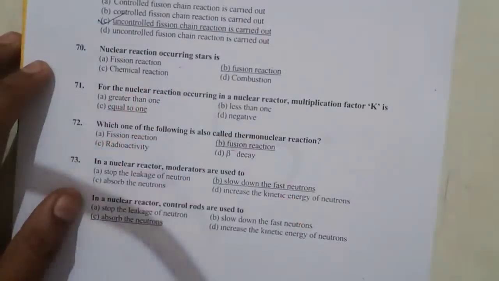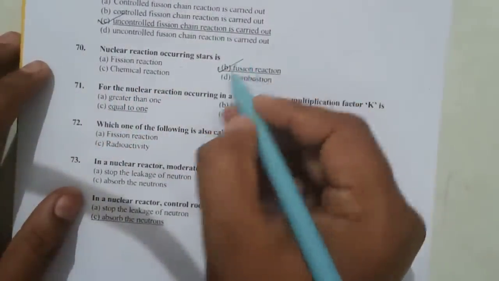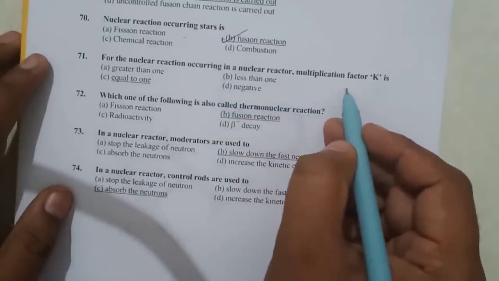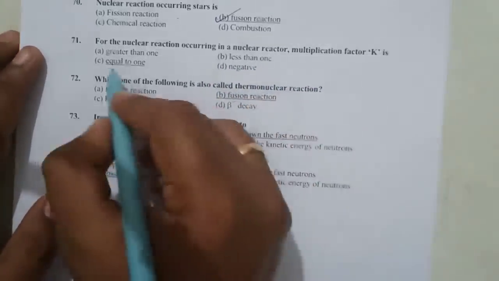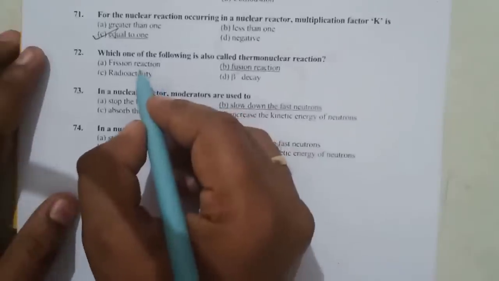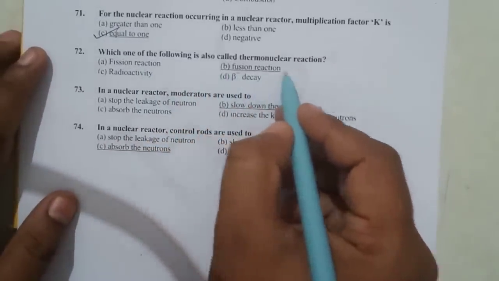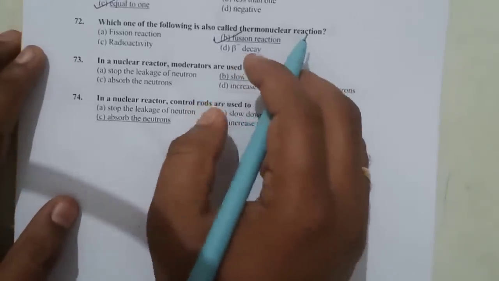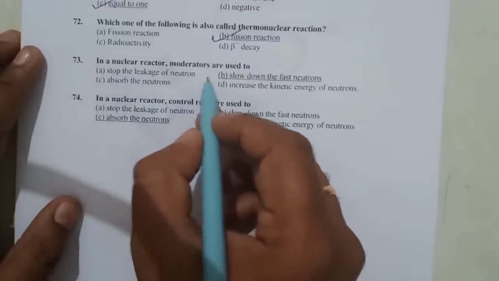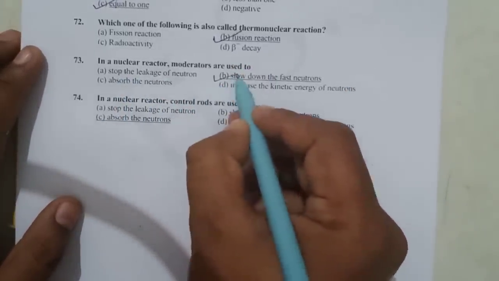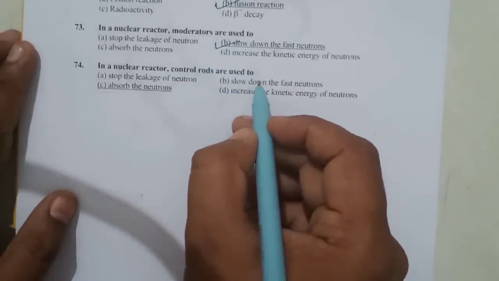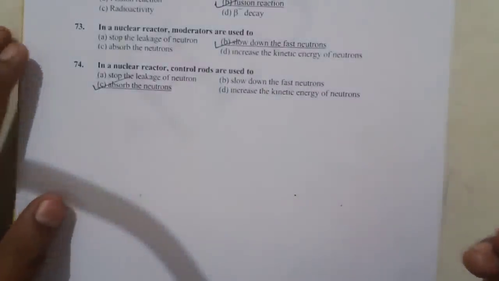Nuclear reaction occurring in a star is called fusion reaction. For the nuclear reaction occurring in a nuclear reactor, multiplication factor K is equal to 1. Which of the following is also called a thermonuclear reaction? That is fusion reaction, it needs high temperature. In a nuclear reactor, moderators are used to slow down the fast neutrons. In a nuclear reactor, control rods are used to absorb the neutrons.